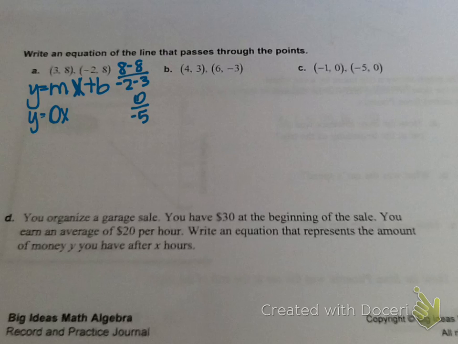And our y-intercept on this one, if you get a slope of 0, you may want to just graph the points to see what's going on. Negative 2, 8.